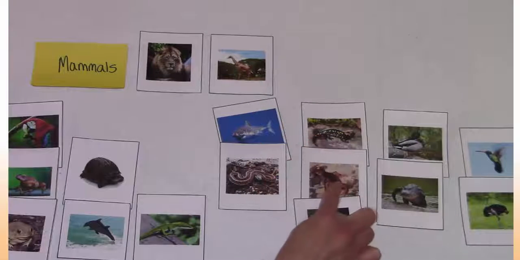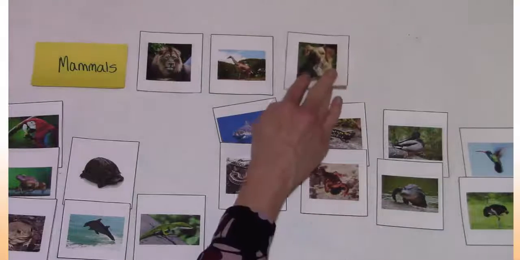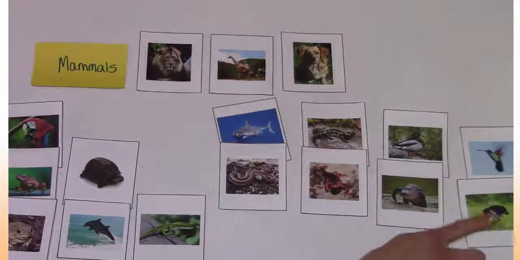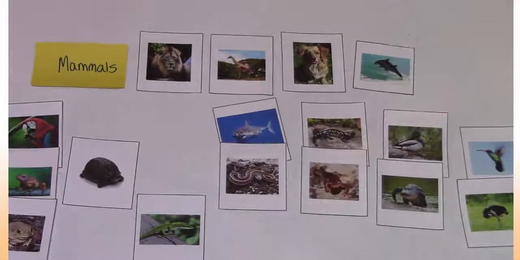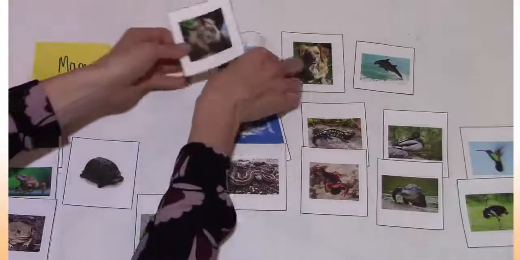Okay, no fur, no fur. Oh, fur. Dog. Feathers. Oh, and my dolphins, right. All right, I think I feel good about the mammals.